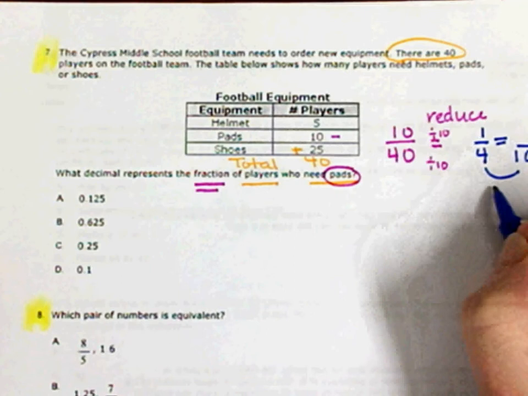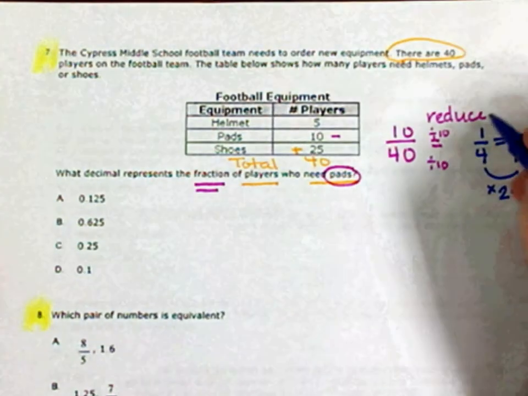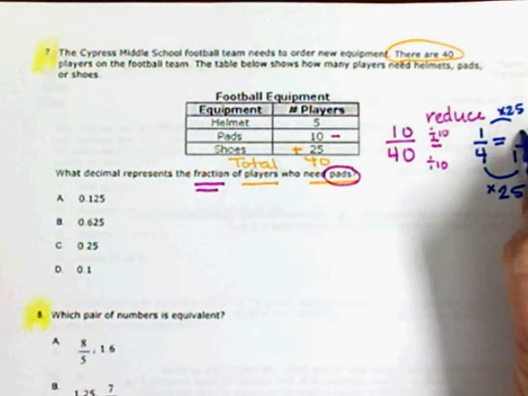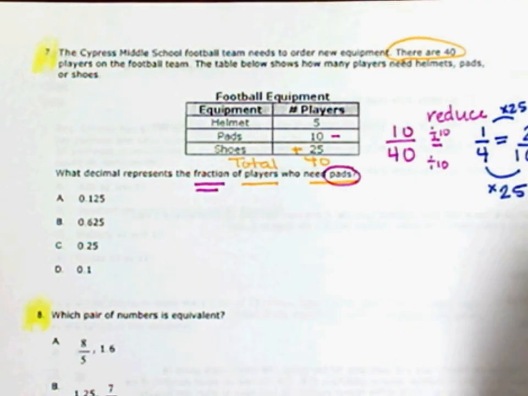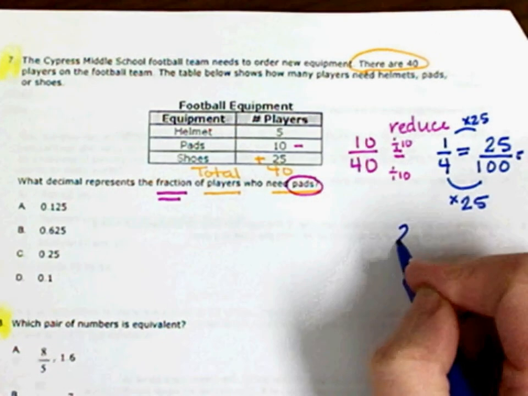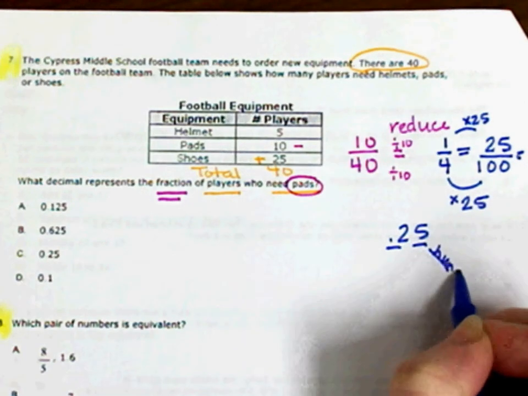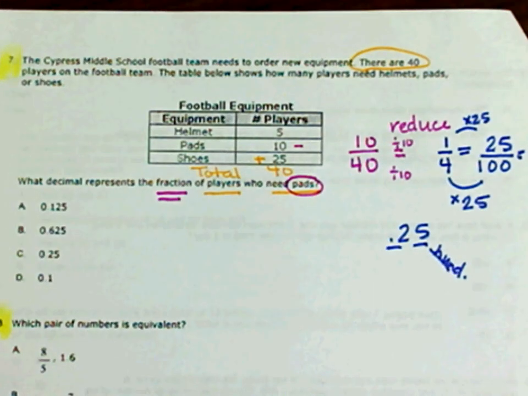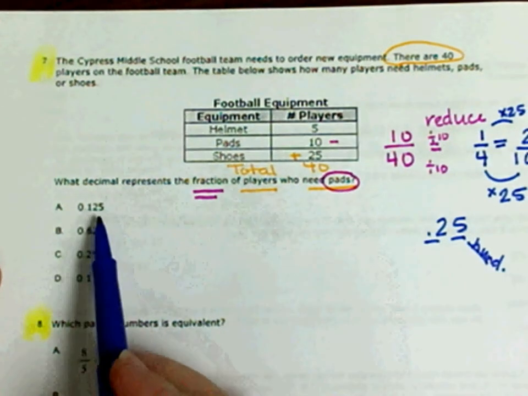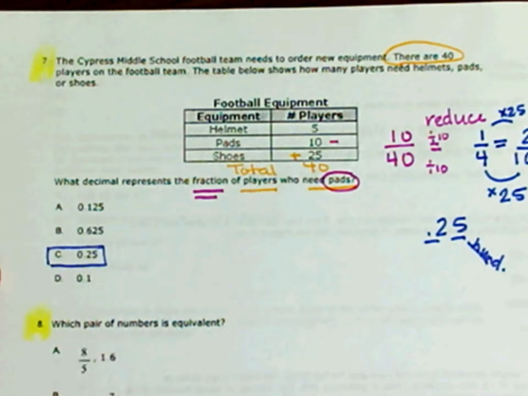If we do this math and we say multiply by 25, because 4 times 25 equals 100, whatever I do to the bottom, I do to the top, and I multiply. So 1 times 25 is 25. This is 25 hundredths, because we're in the hundredths place when we think about this decimal. So now, matching it up to my multiple choice, I have 25 hundredths as a decimal.